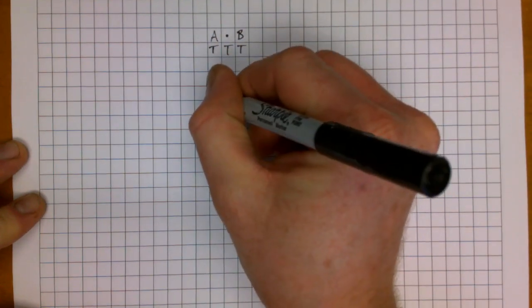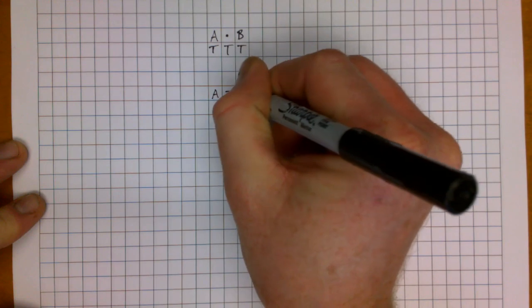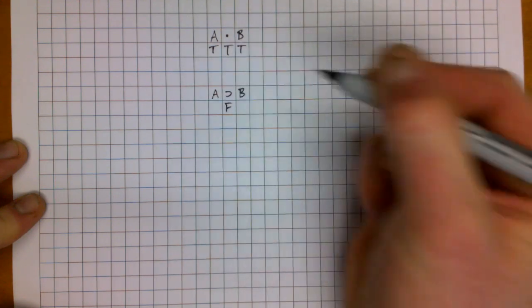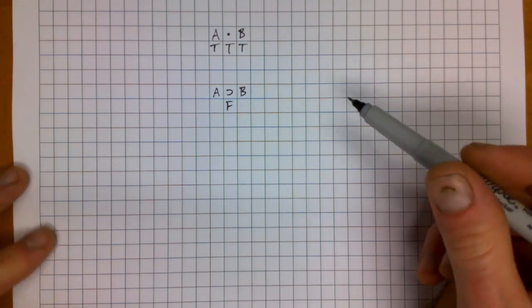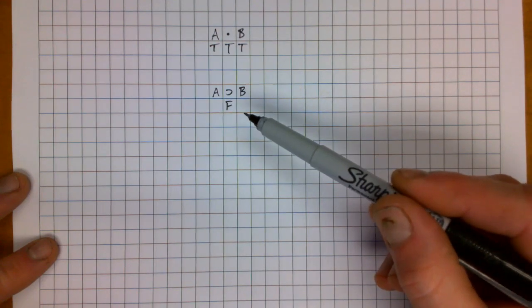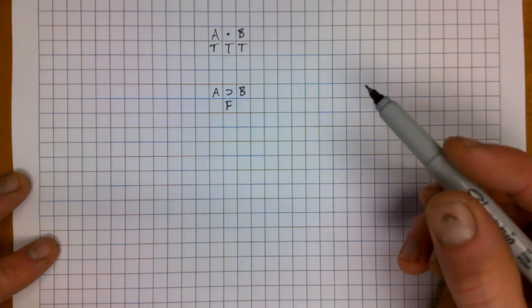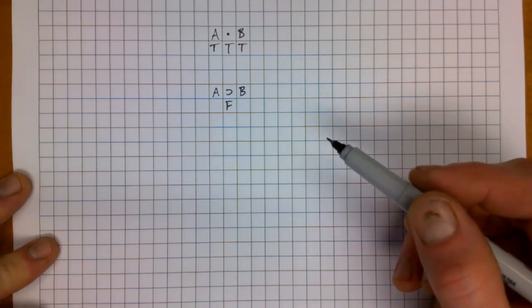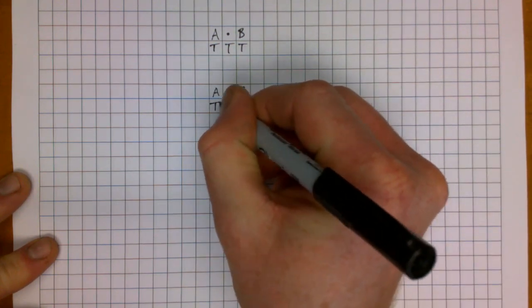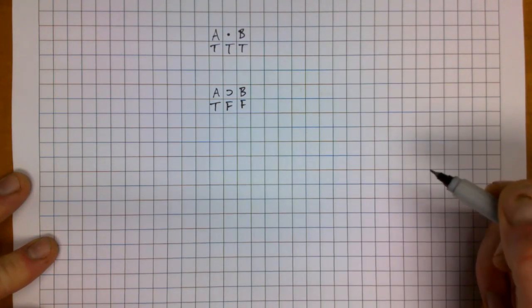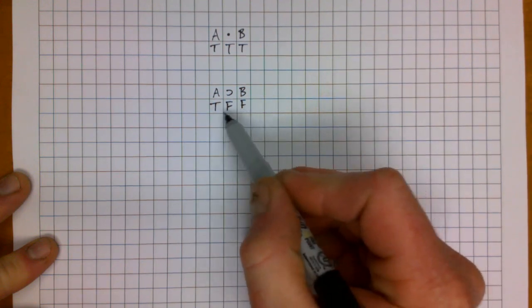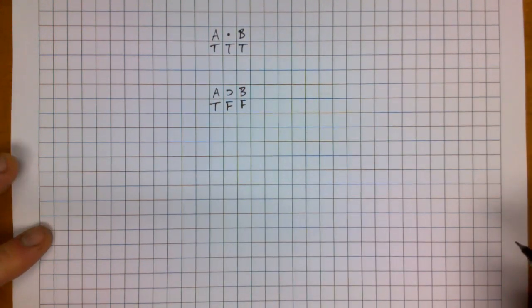Similarly, if I know that "if A, then B" is false, because there's only one possible world in which a material conditional claim is false, and it's one where the antecedent is true and the consequent is false, I can then plug those in.